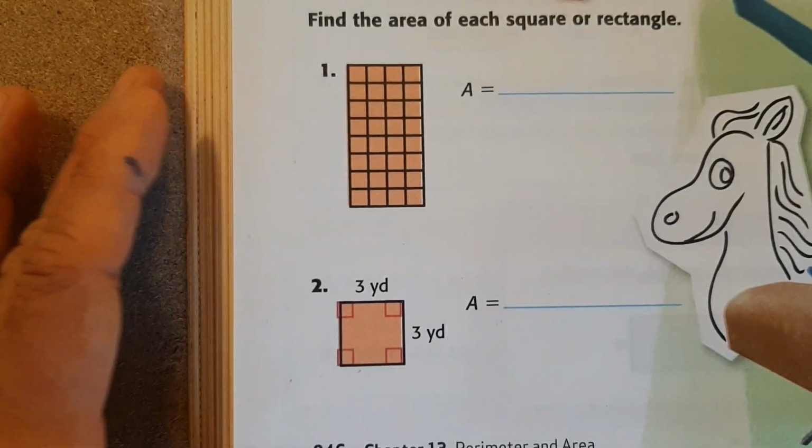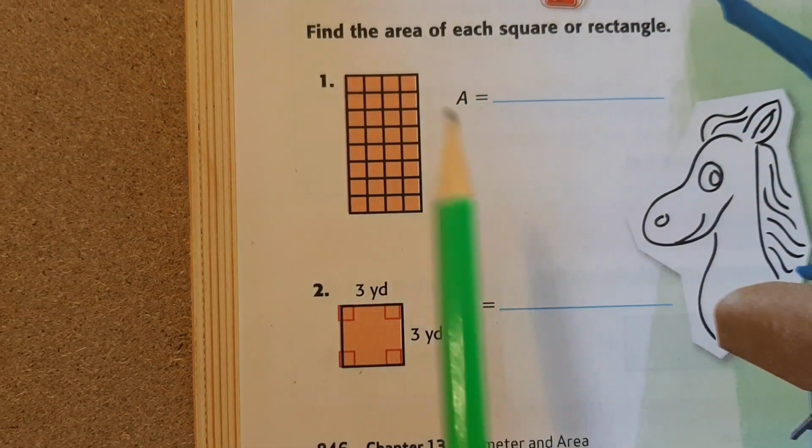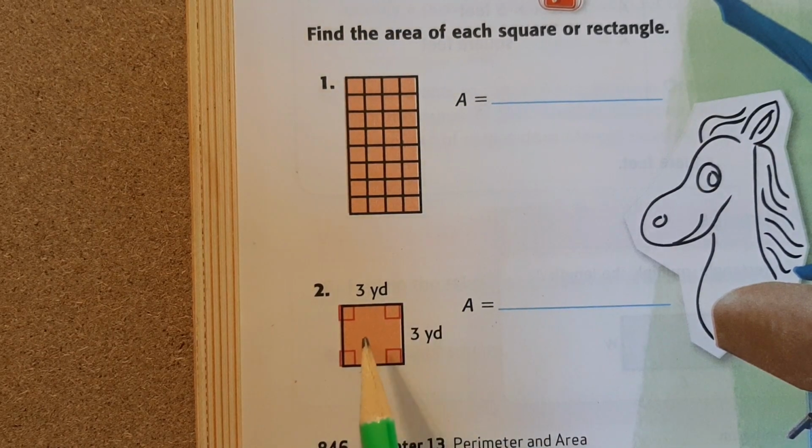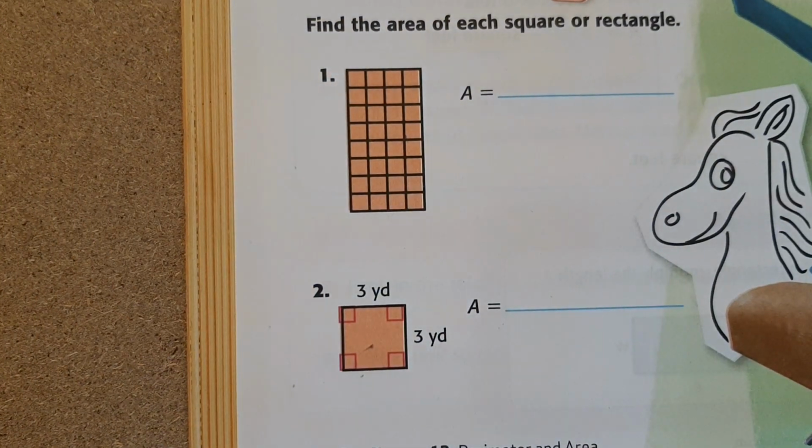So I want you right now to stop the video, and I want you to find the area of number 1 and number 2. Go ahead.